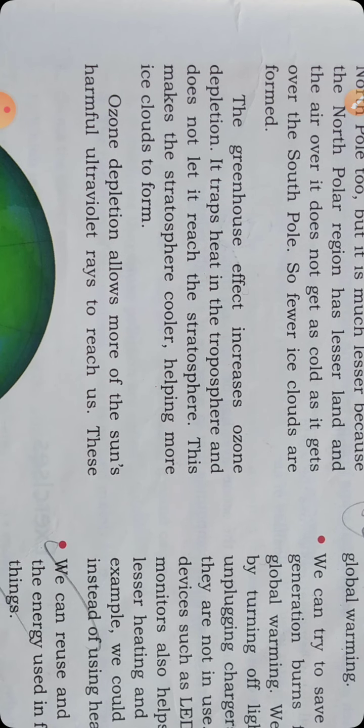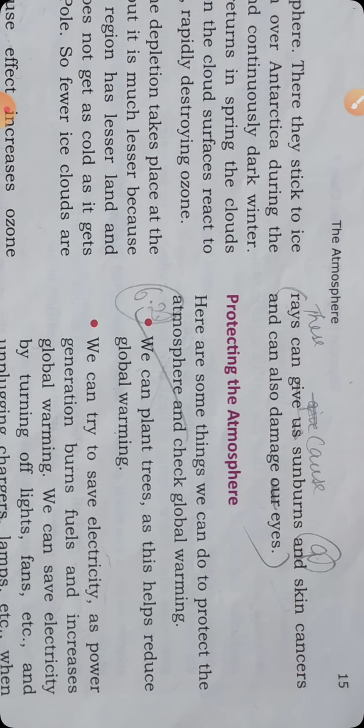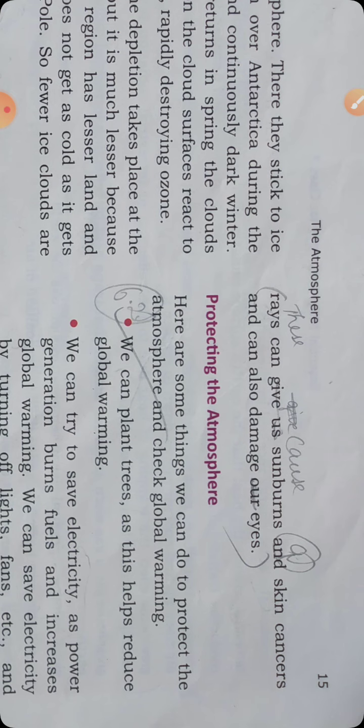The greenhouse effect increases ozone depletion. It traps heat in the troposphere and does not let it reach the stratosphere. This makes the stratosphere cooler, helping more ice clouds to form. Ozone depletion allows more of the sun's harmful ultraviolet rays to reach us. Thus, they can give us sunburns and skin cancer and can also damage our eyes.